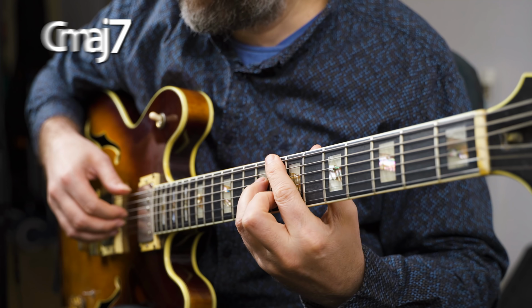Instead of using stepwise motion, you can also turn it into sort of a chain of dominants, and that would be this progression.